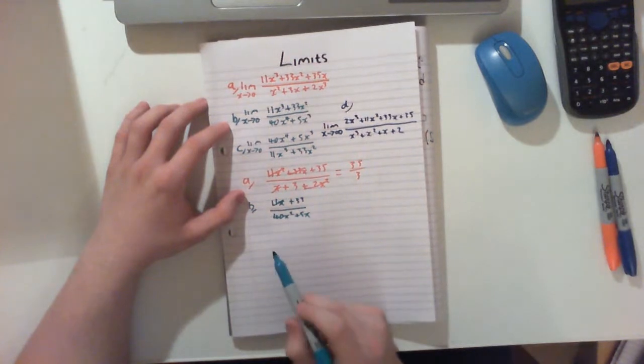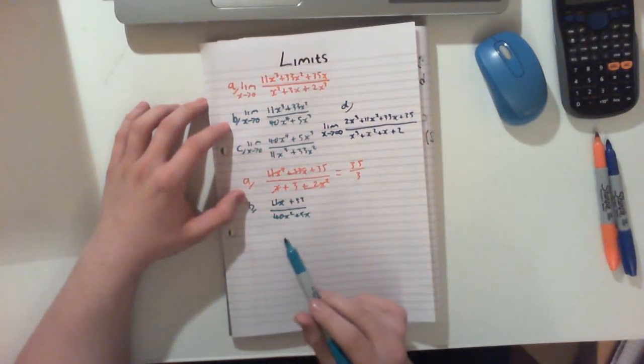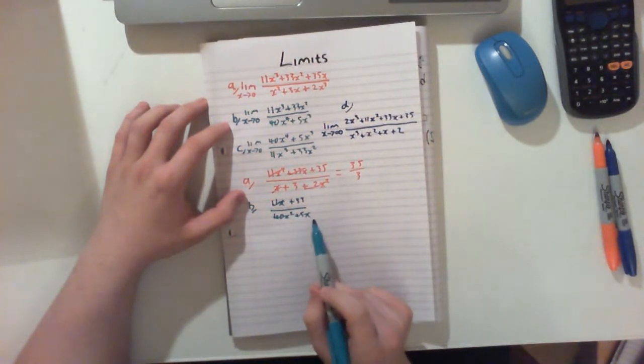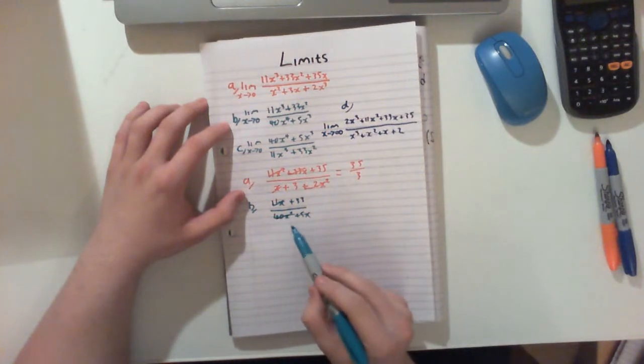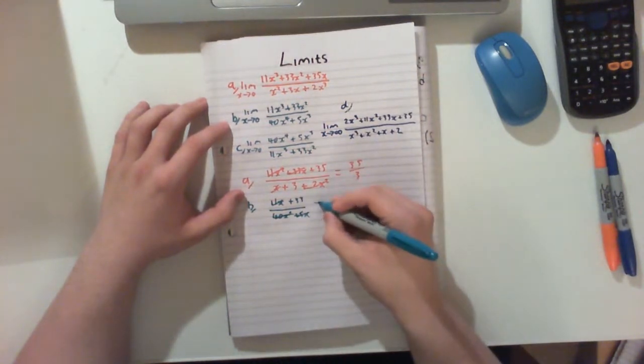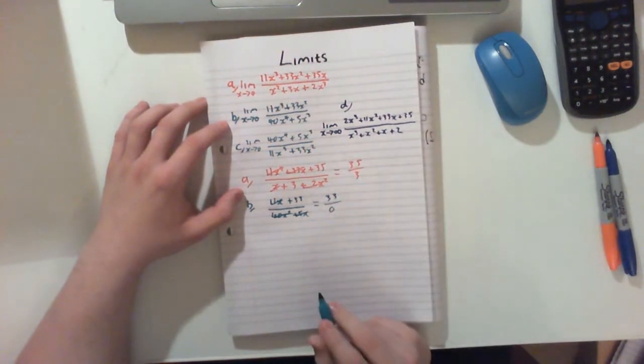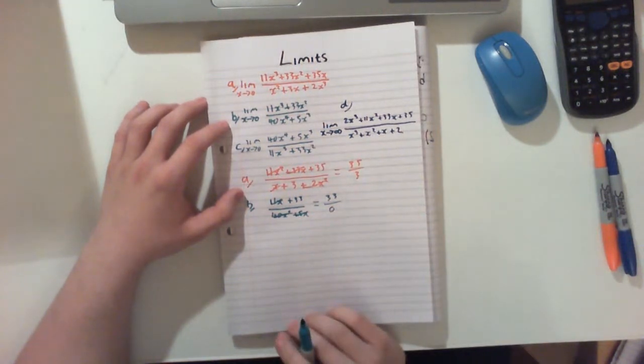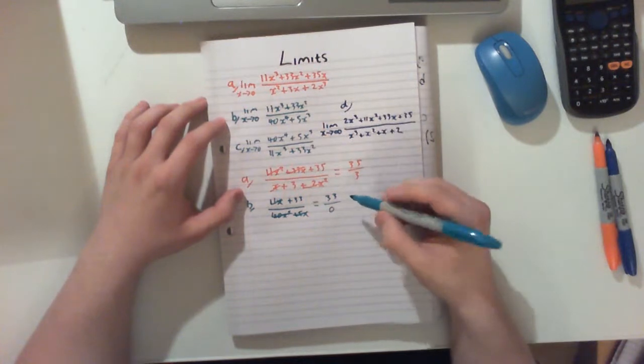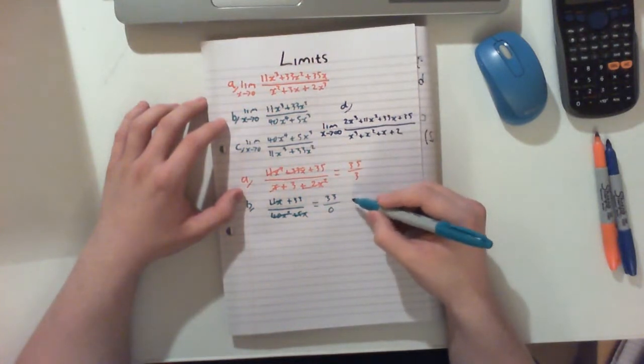But on the bottom, since there's no other terms on the bottom, they all still depend on x. The bottom part is becoming 0. So what we will now have is 33 over 0. And from our other videos, we'll know that anything divided by something almost reaching 0, we now have something which is going to infinity.